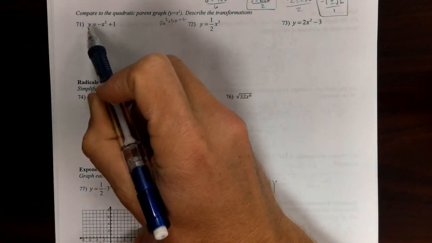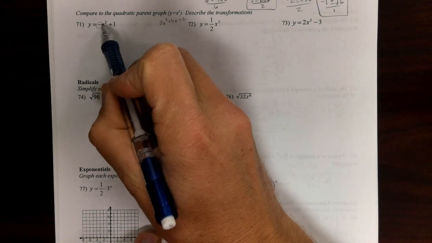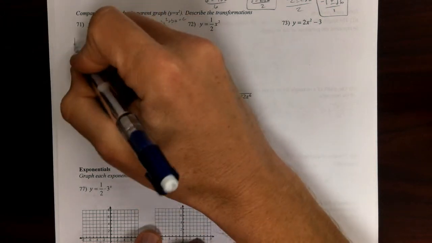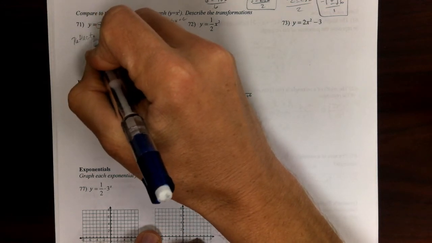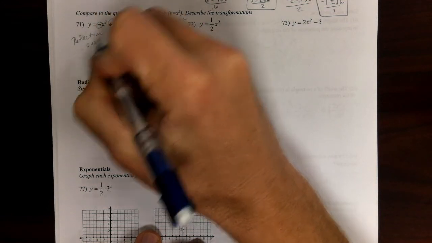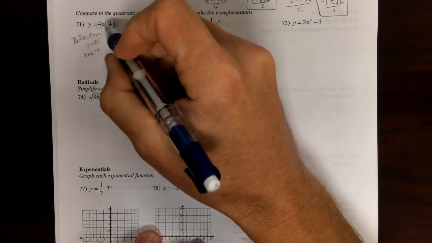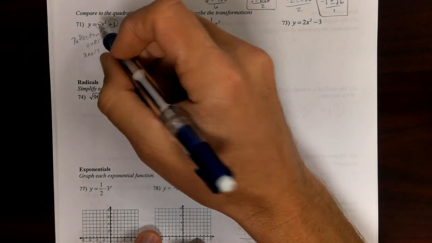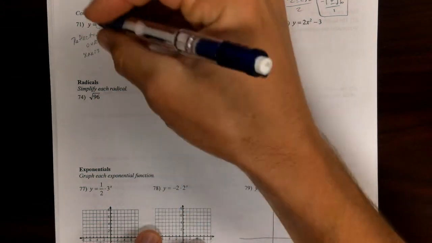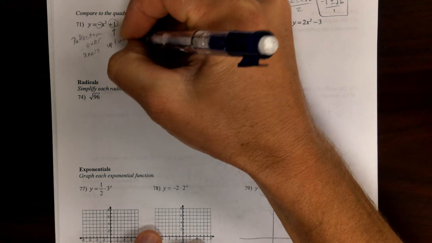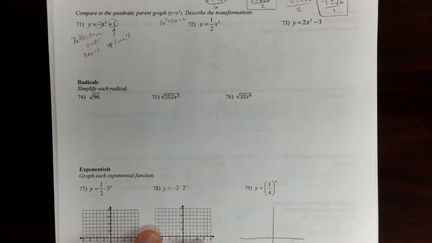So I can look at number 71, and we know that we have a negative here, and we have a plus 1 here. So this is going to be a reflection over the x-axis. In other words, the graph is going to open downward now. It's going to be an upside down U shape, or an N more or less, and this is going to move it up 1 unit. So this is my new C value, which is my y-intercept.